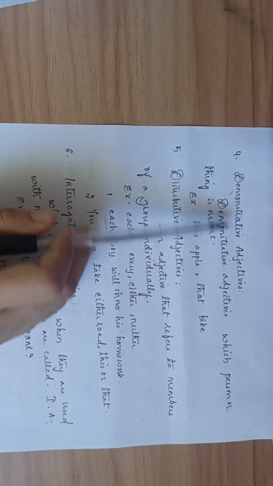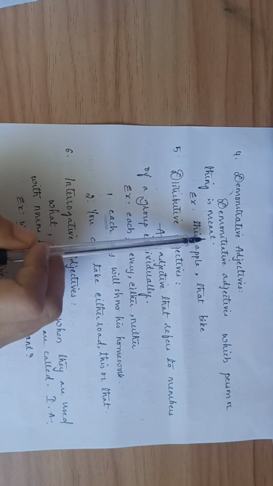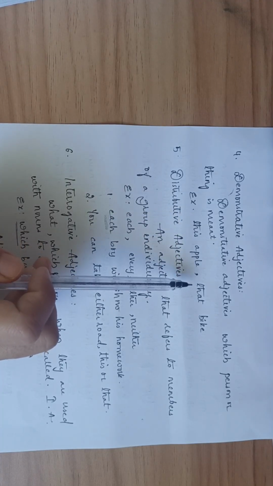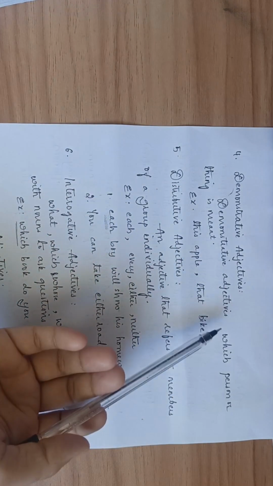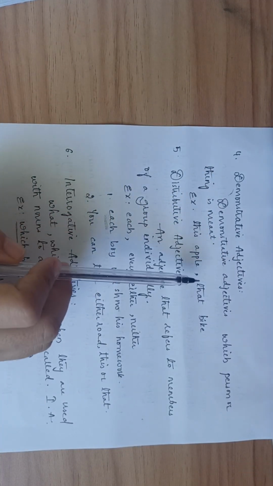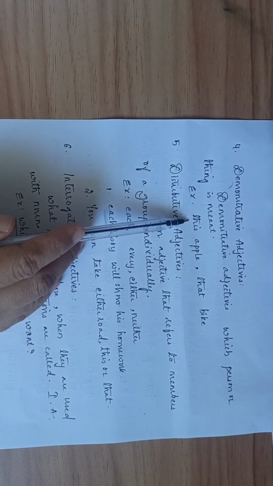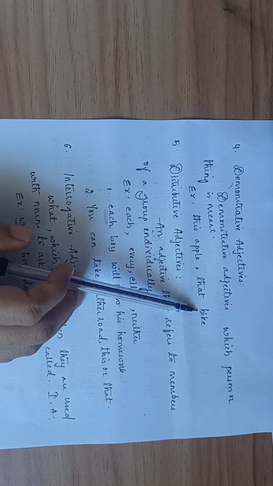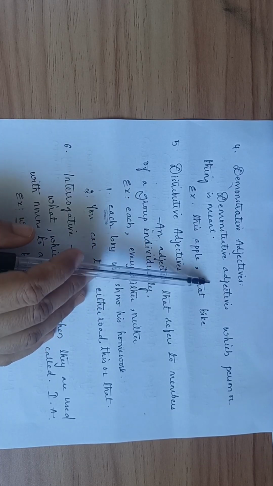And the next one is demonstrative adjectives. Demonstrative adjectives show which person or thing is meant. Example, this apple, that bike. So the adjectives which point to some person or thing are called demonstrative adjectives. Here this refers to a specific apple near the speaker. That bike, it specifies one particular bike.